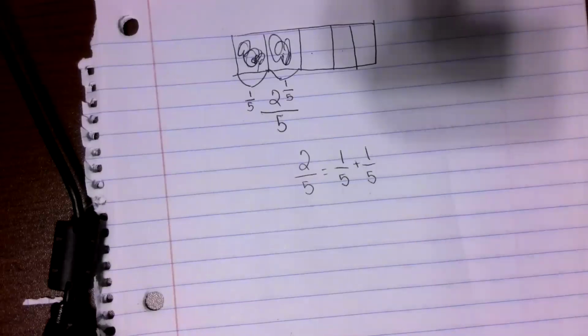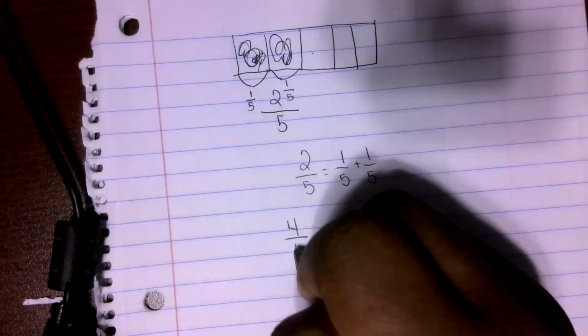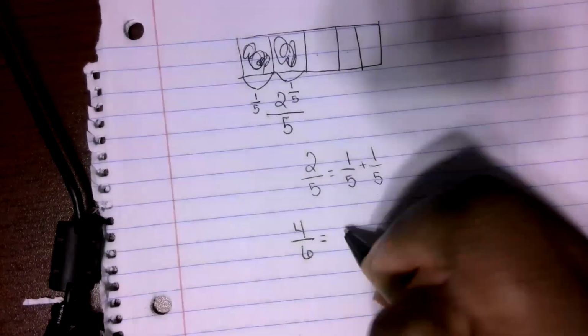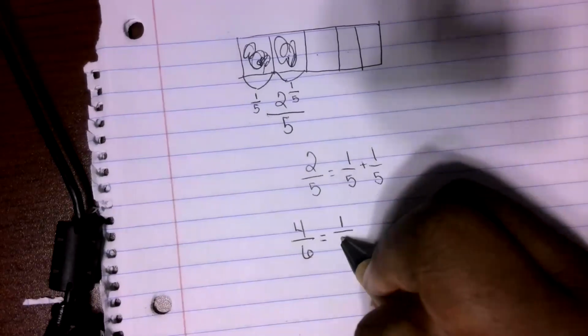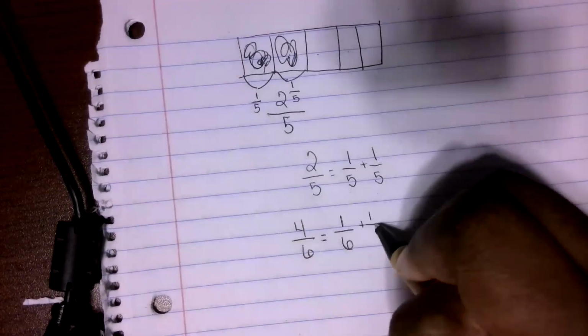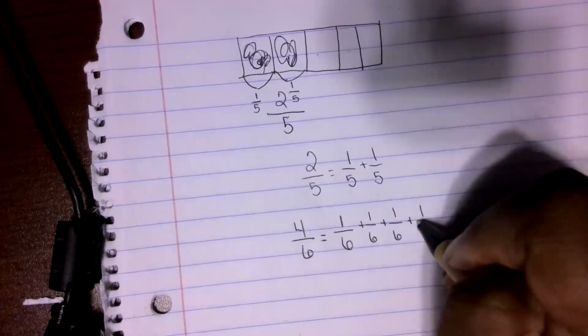So let's do another fraction and decompose it down to unit fractions. So let's do 4/6, and we're going to decompose it, break it apart into unit fractions. Anytime I'm doing unit fractions, my numerator will have to be a 1. My denominator does not change. So I have 1/6 plus 1/6 plus 1/6 plus 1/6.